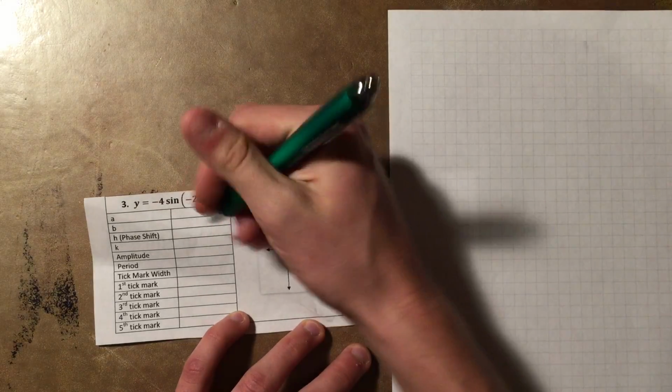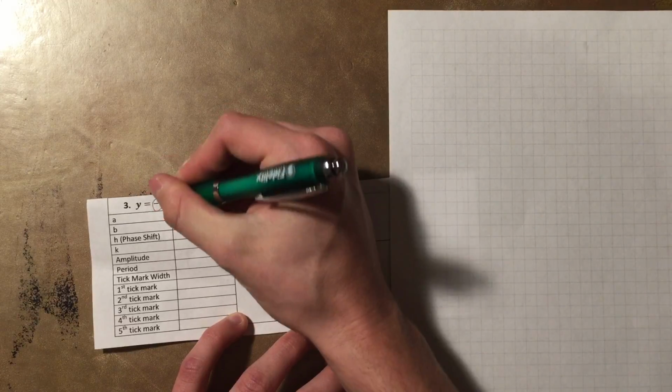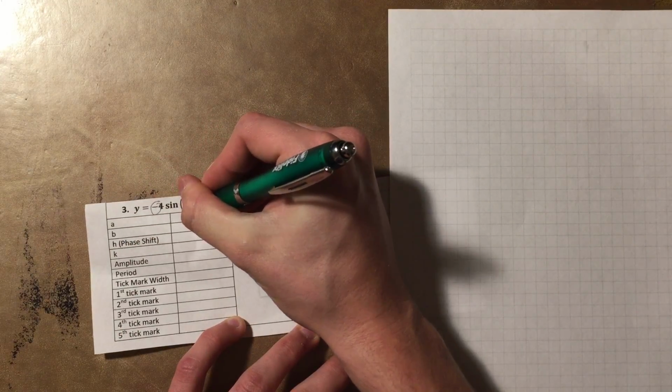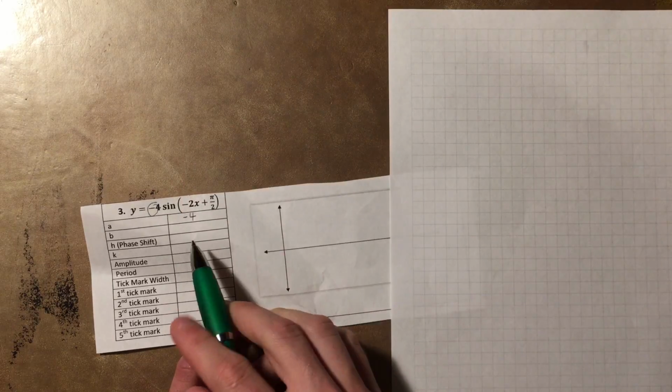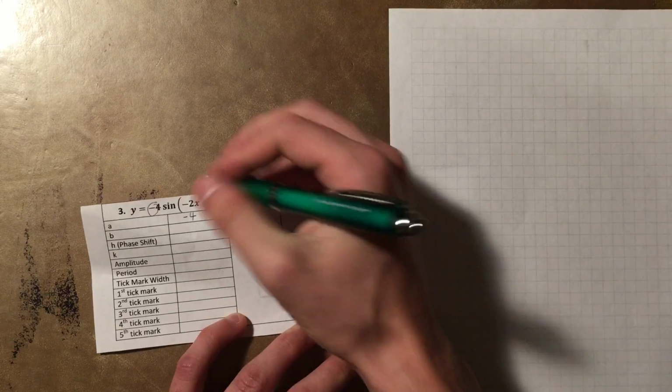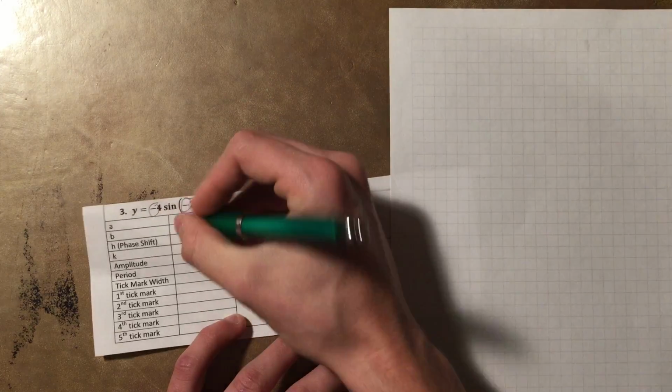Isn't the A value a -4? Yes, it sure is. So the A value can be found right there. That would be a -4. And if I remember, the B value is found in front of the x. Yes, it sure is. A -2.